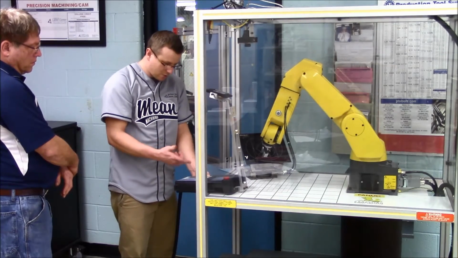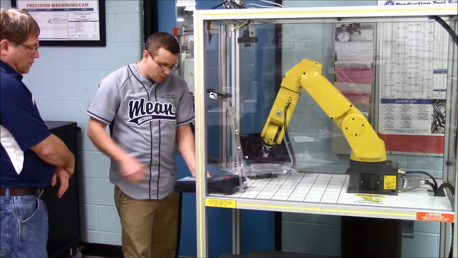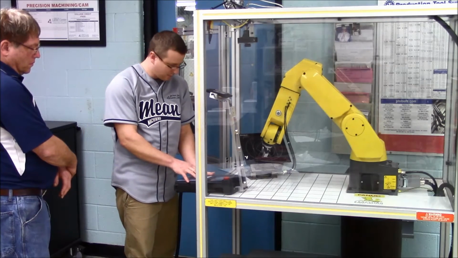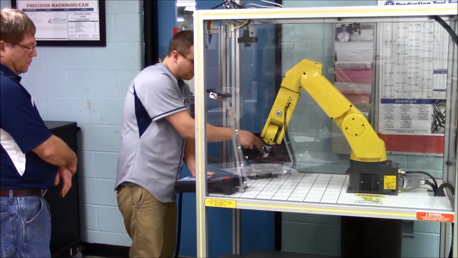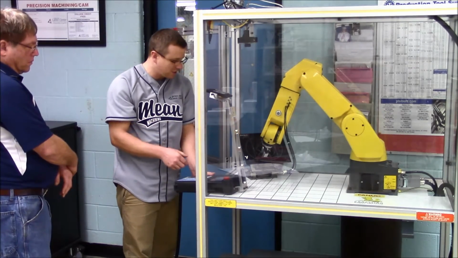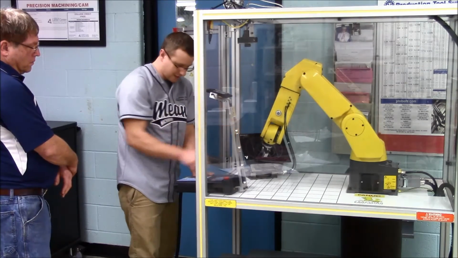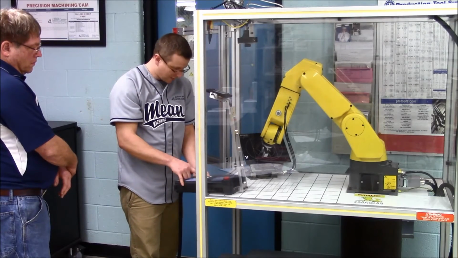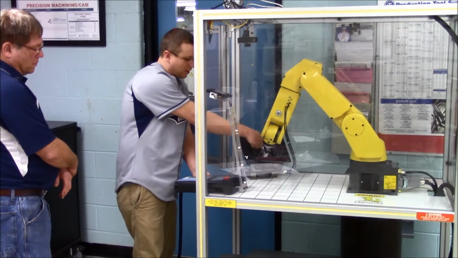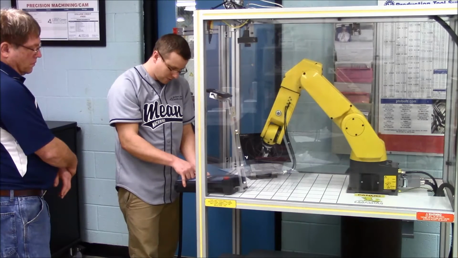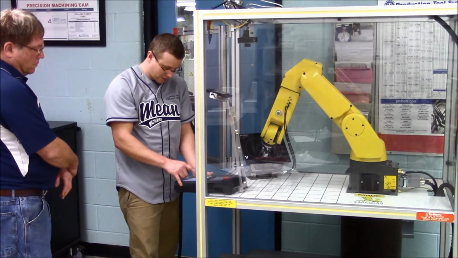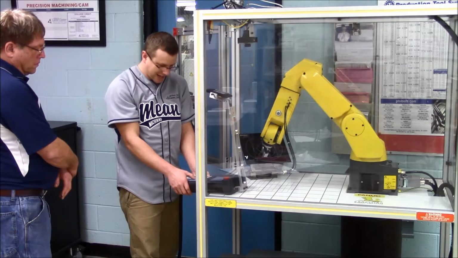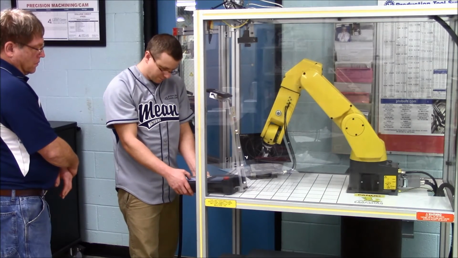So now to show how this is going to work, we're going to actually use a program that is going to be programming these points in relationship to this setup, to the graph. We're going to actually follow this square around it. So if we go to select user frame, this is the name of the program that I've created for it. And just to save time, I've already created it with this one.